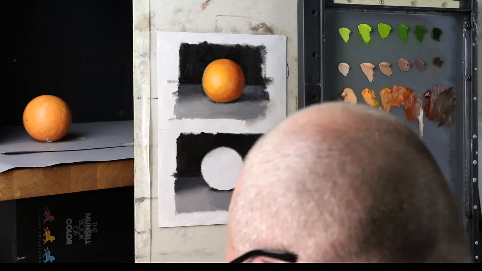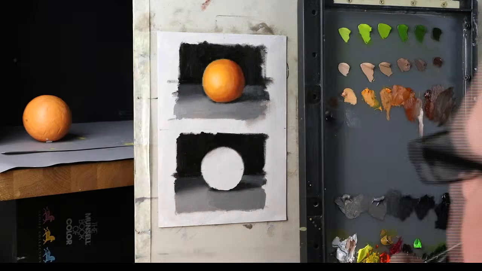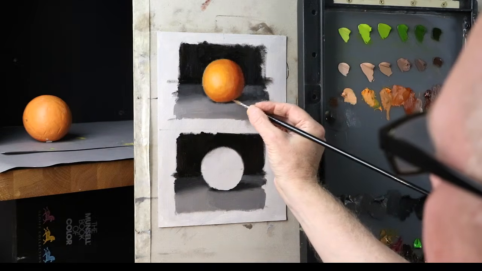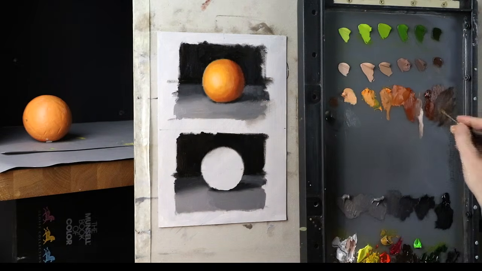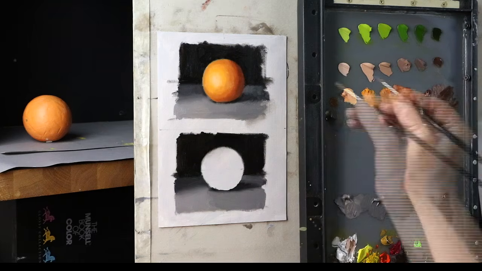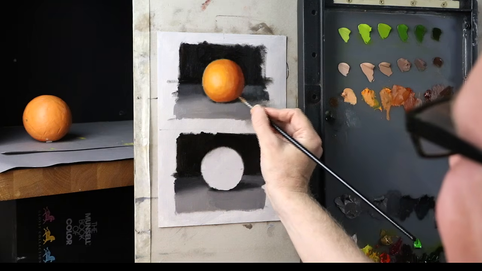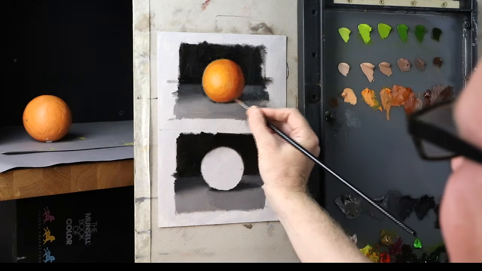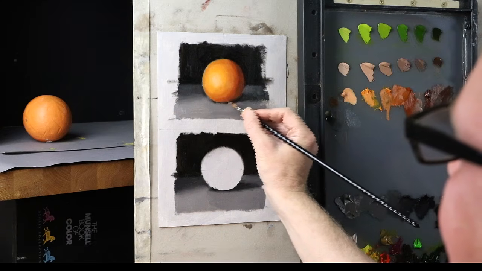Sorry, something is bugging me about this painting of this sphere. I've got a really hard edge down here where I really don't want one, and it's really annoying me. So I'm going to have to do something about it. I don't like hard edges in shadows. They spoil the form.